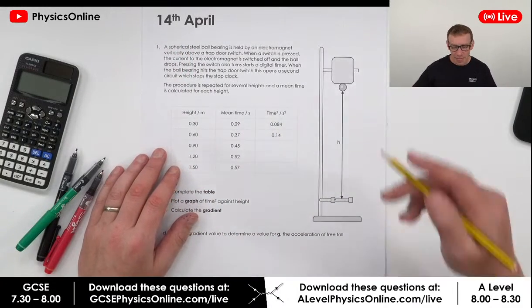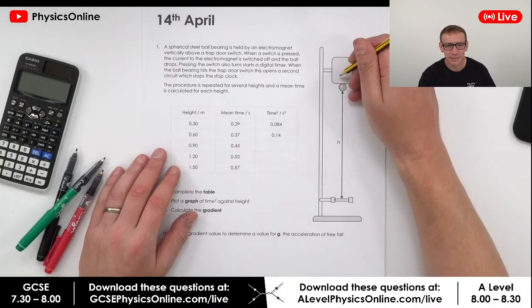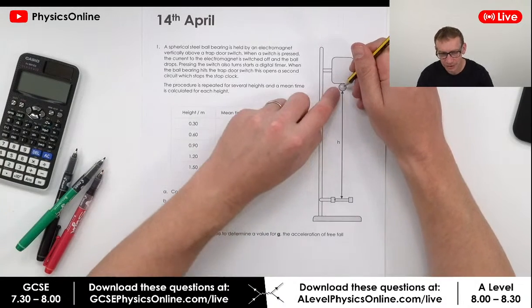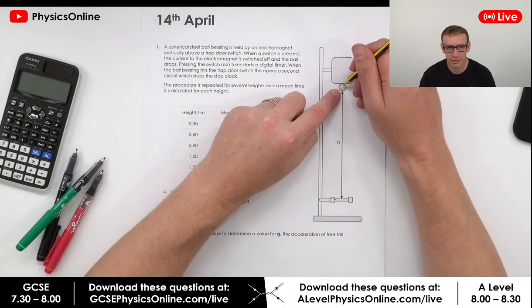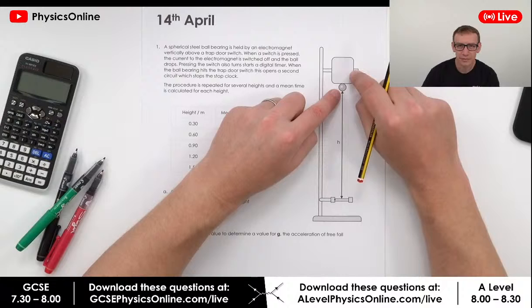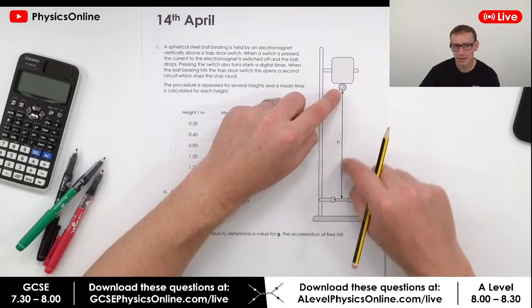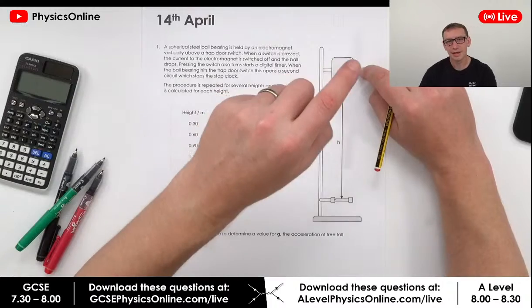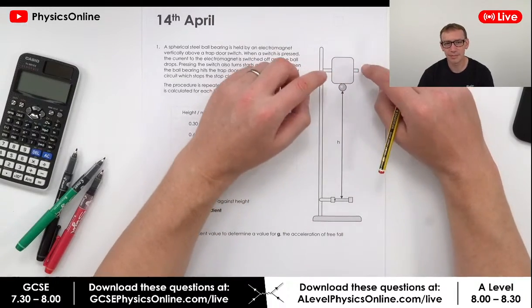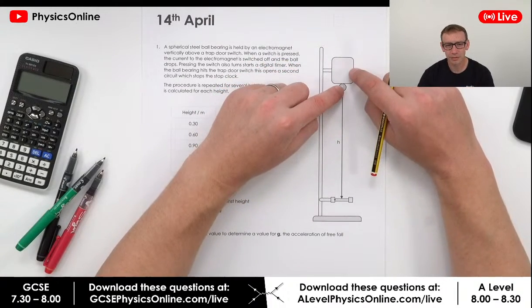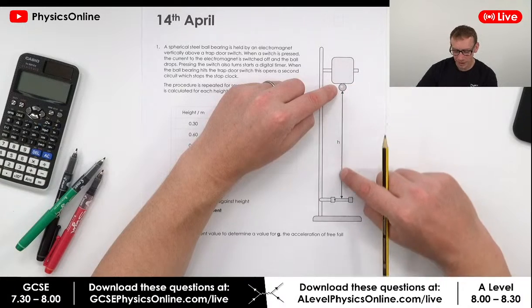GVK has seen it. But basically, you have an electromagnet here, and the electromagnet is attracting this ball bearing. Now, when you turn off the electricity for this, it starts a timer and the ball drops. So as soon as you turn off the electricity, it's no longer an electromagnet, it's just a bit of metal. The ball bearing is no longer attracted to it, and it falls down.